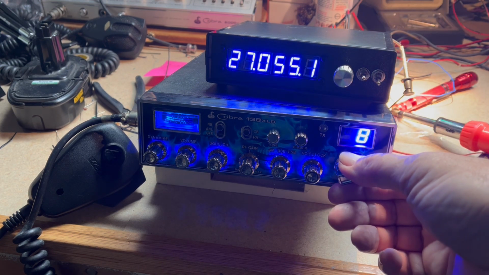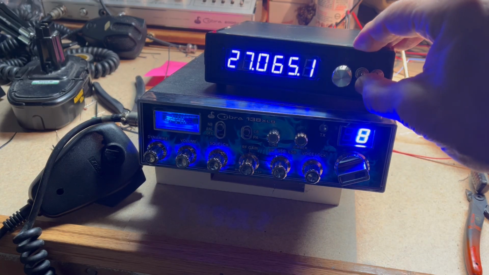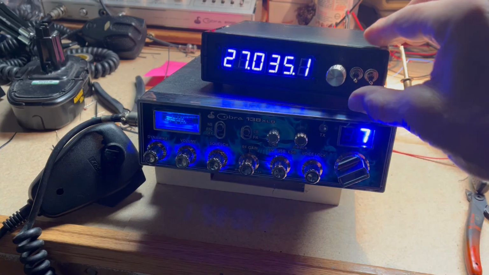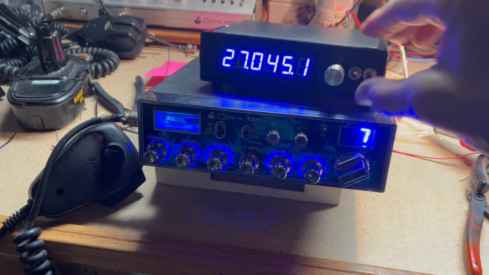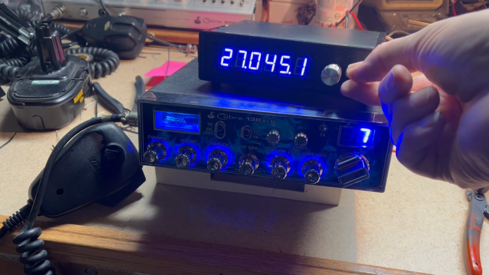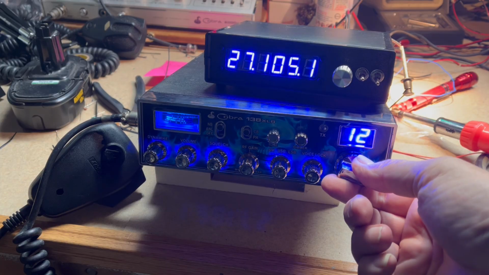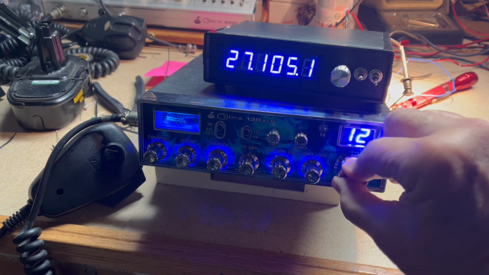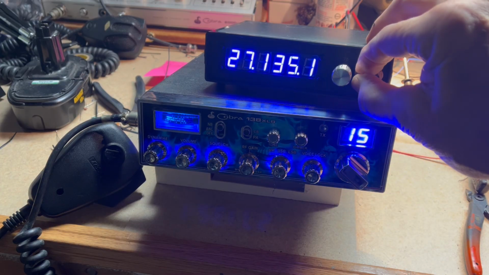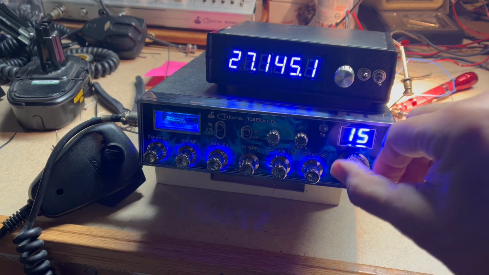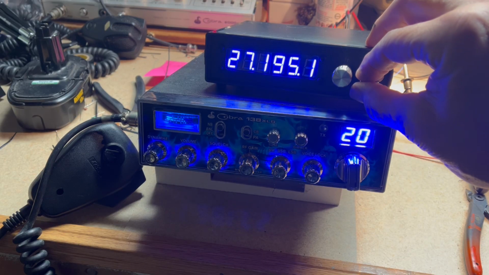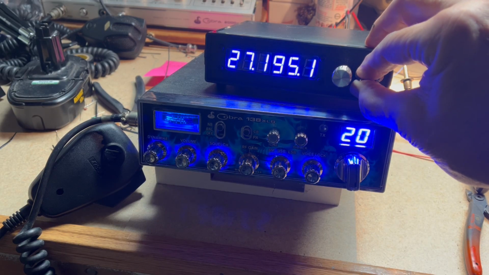You go to 7, and there it is, and you go up with it. Then you go to 12 and you go down. There's 095. Then you go to 15 and up, there's 145. Then if you go to 20 and down, there's 195. Those are the missed channels.